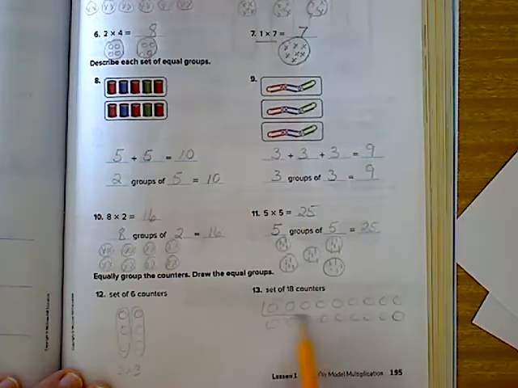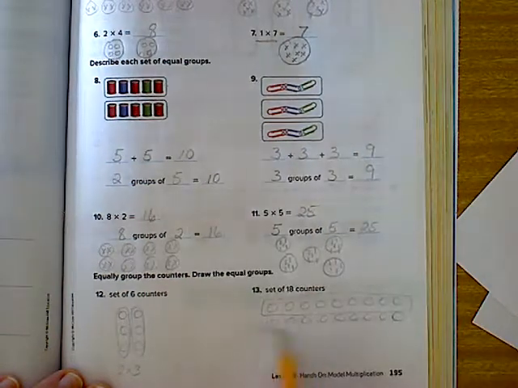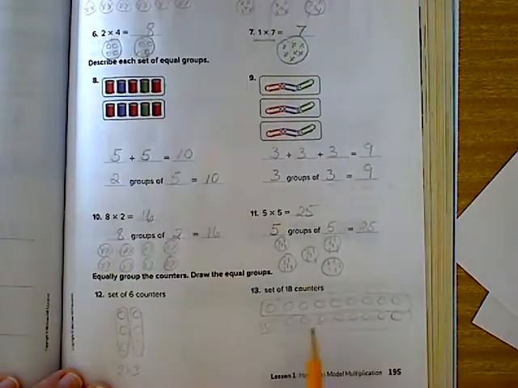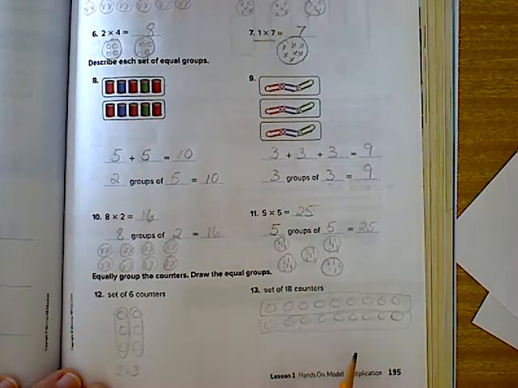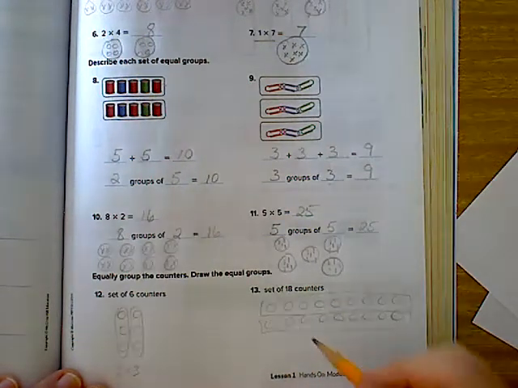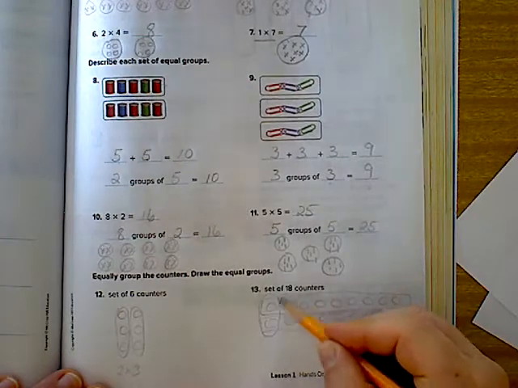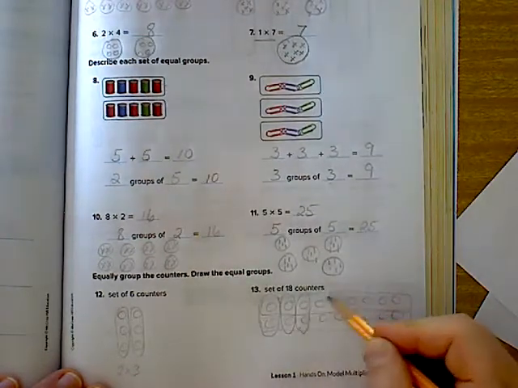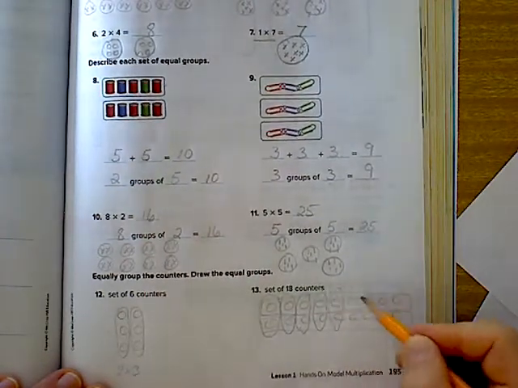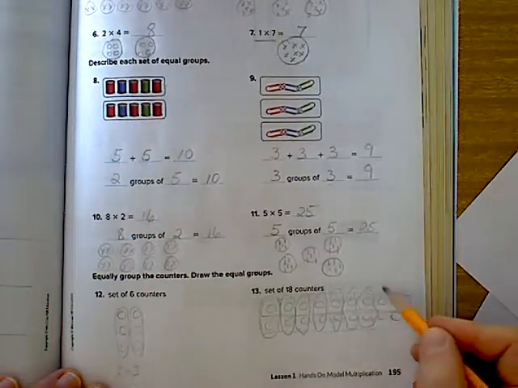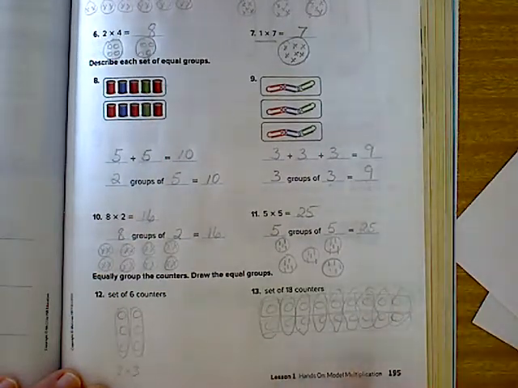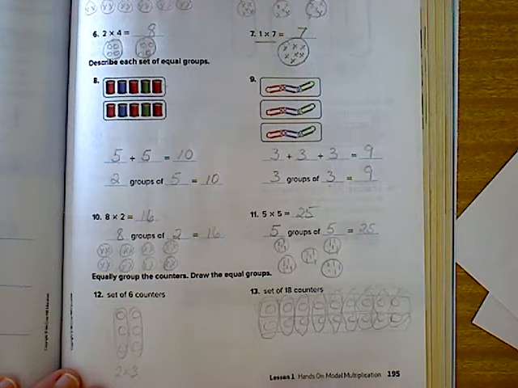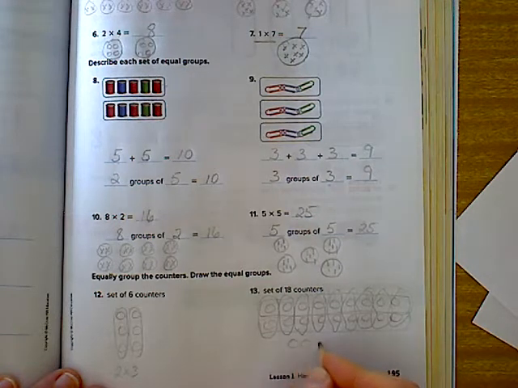Now, the way I did it this way, I could do this, right? Where I had 2 groups of 9. But I could just as equally have done this. I could have done groups of 2 and had 9 groups of 2. There's other ways I could have done it as well. Maybe some people did this.